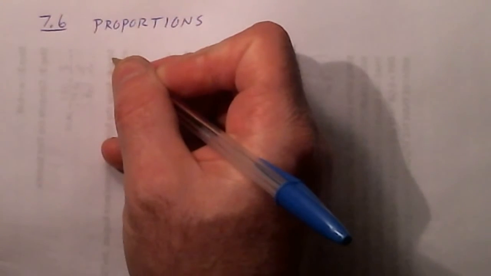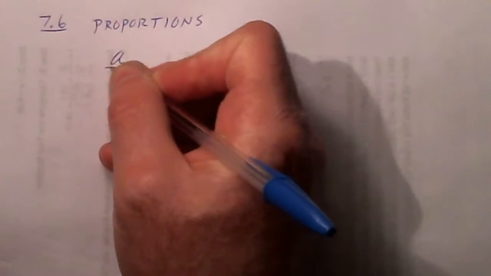Going to do section 7.6 to wrap up chapter 7. It is entitled Proportions. Proportions are really rational equations, but they are special types of rational equations. Basically, a proportion is when you have the equivalence between two fractions.